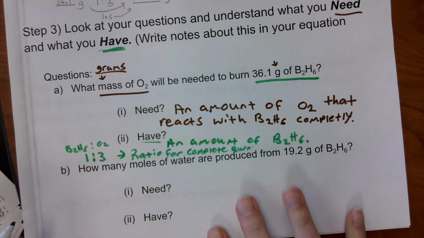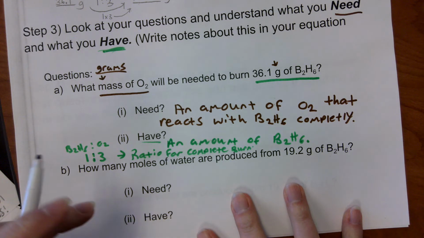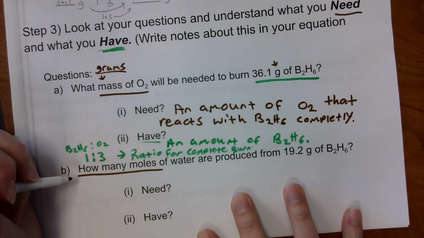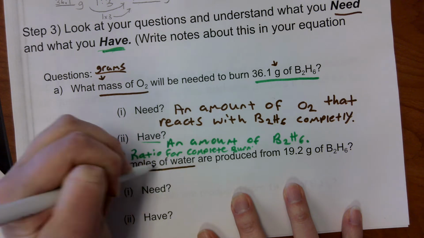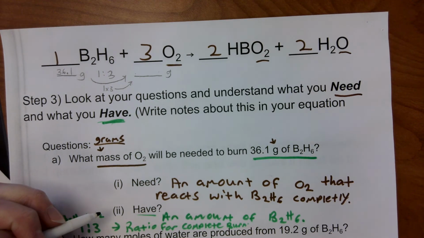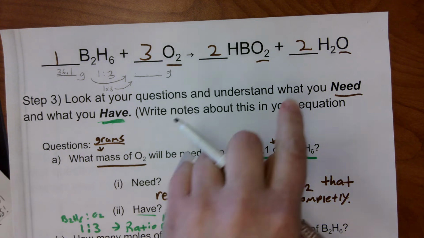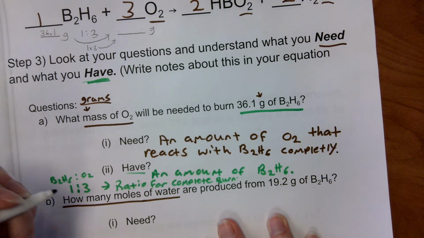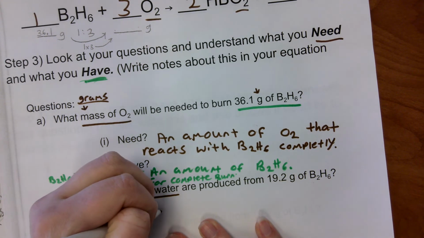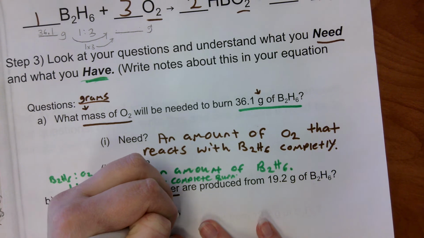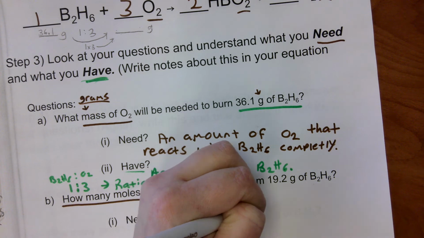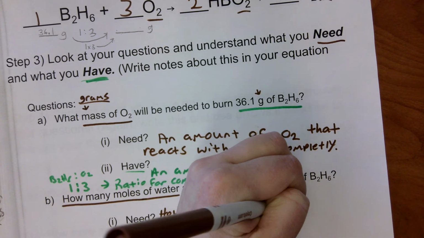So first of all, you should realize that the thing that we need to find is an amount of moles of water. If we look here, the only place we have water is over here on the product side. So we need to find how many moles of H2O.